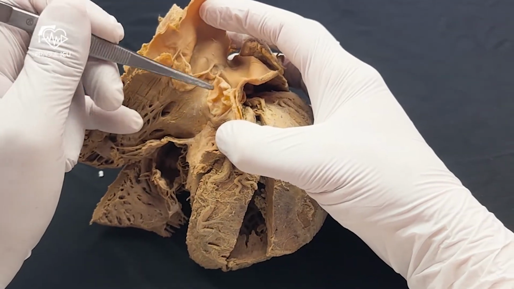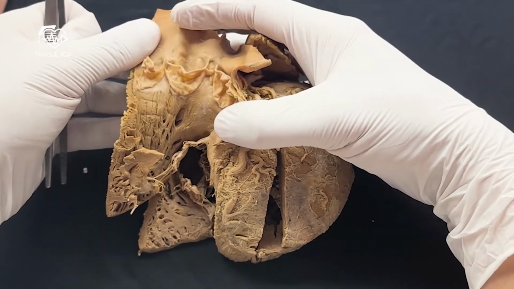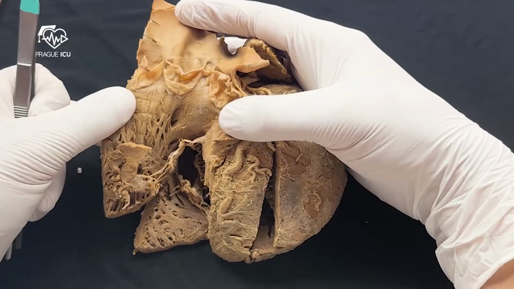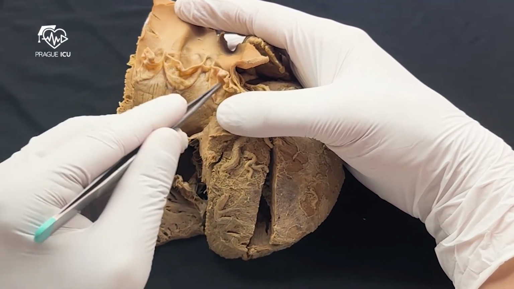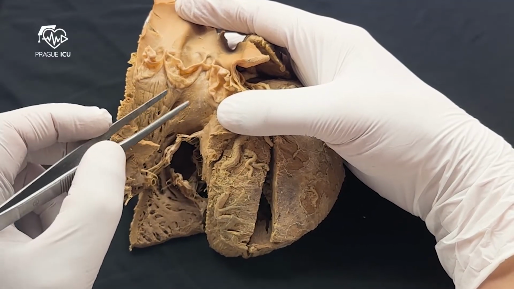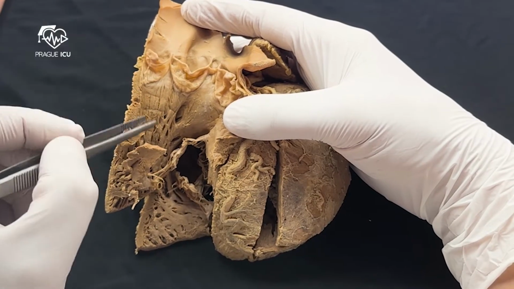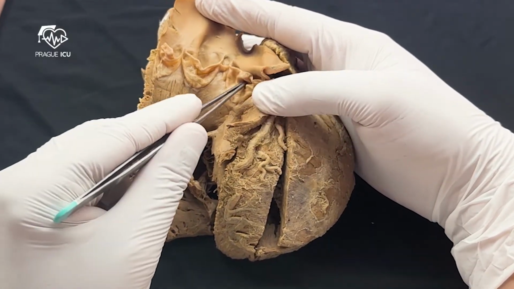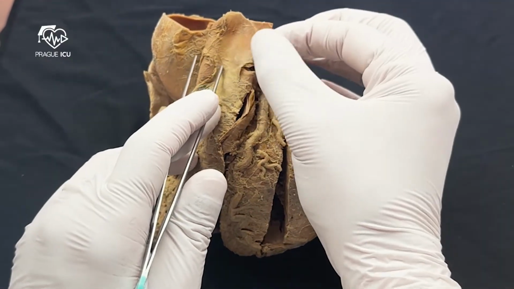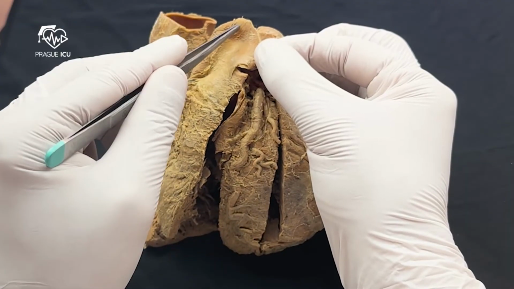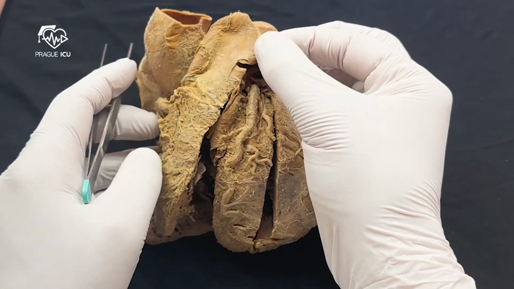Following the bloodstream, we leave the outflow tract of the right ventricle and enter the pulmonary trunk. The opening of the pulmonary trunk contains the pulmonary valve. The valve is composed of three semilunar cusps, the anterior, right, and left. The pulmonary trunk gives rise to the left and right pulmonary artery, bringing the deoxygenated blood into the lungs.